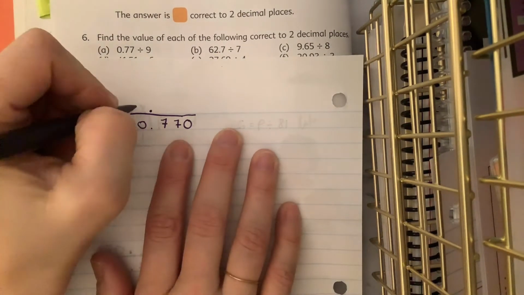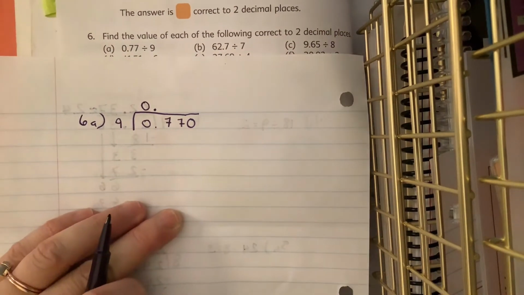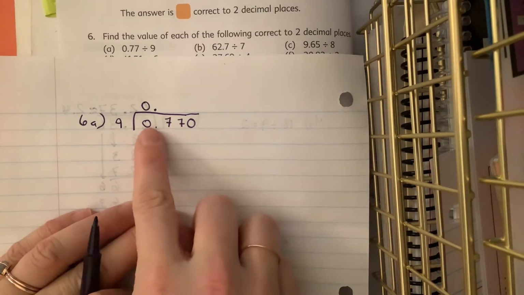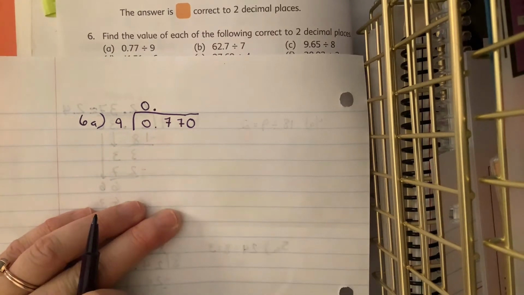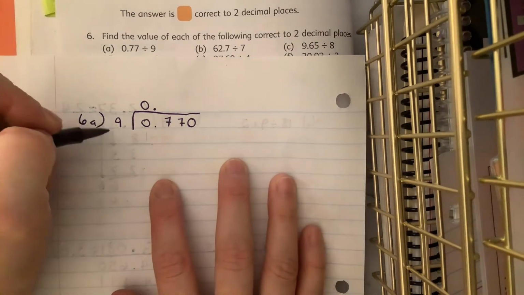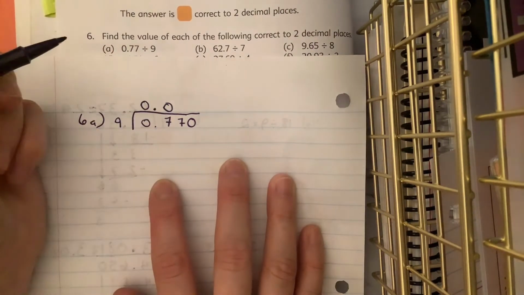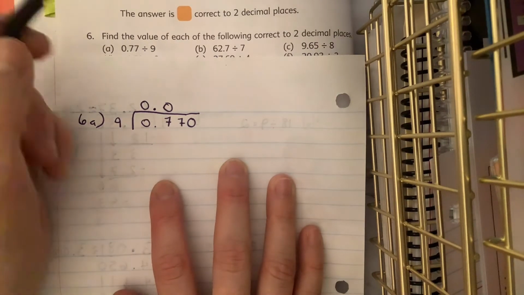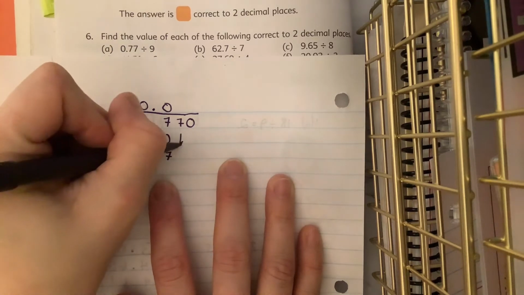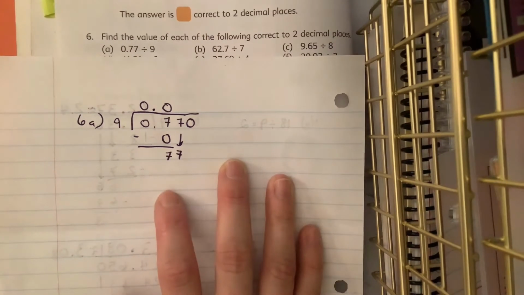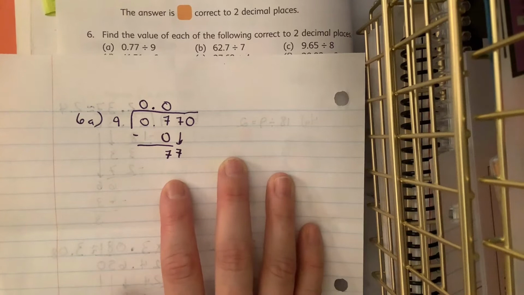9 goes into 0 times. With a decimal, we want to put a 0 here and not an X because we always want some kind of a digit before our decimal point, even if that digit is a 0. That is the proper way of doing our math, okay? How many times does 9 go into 7? Again, 0, and we need to have that 0 there for our place value. 0 times 9 is 0, so we do our multiplication and subtraction and bring it down to get a 77.